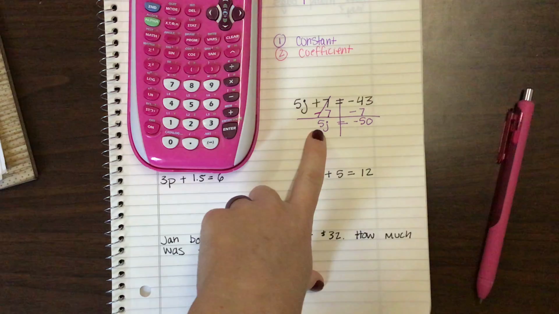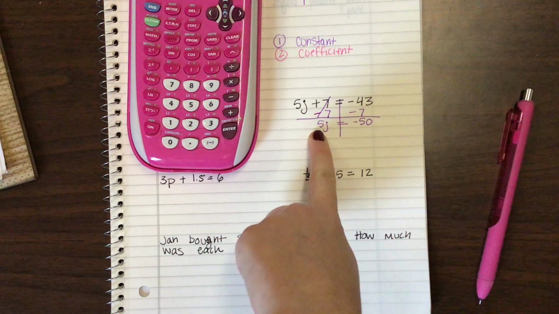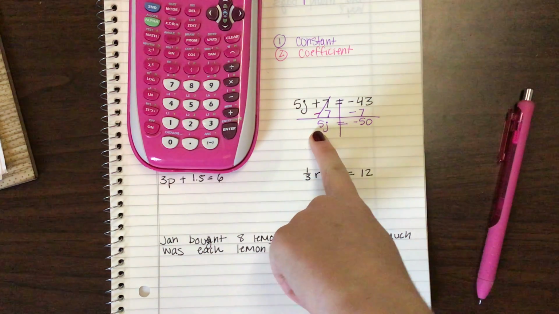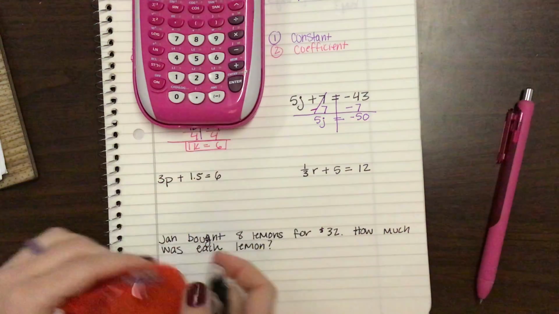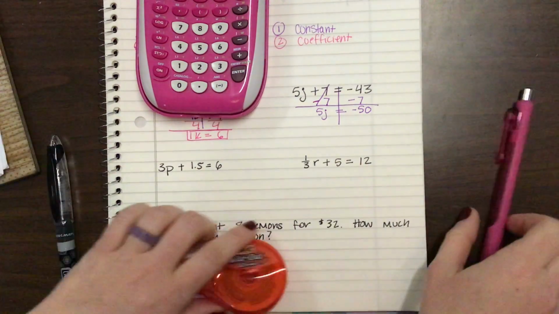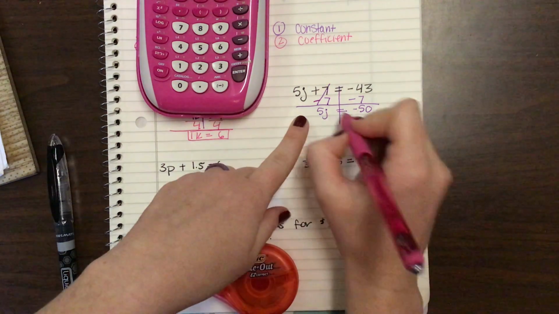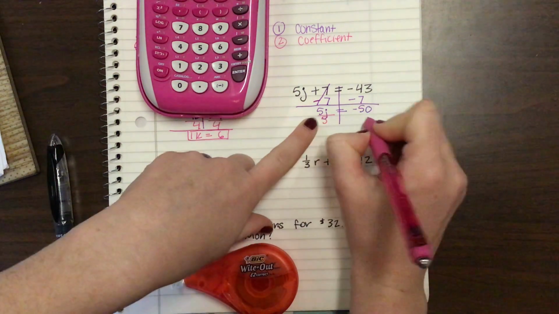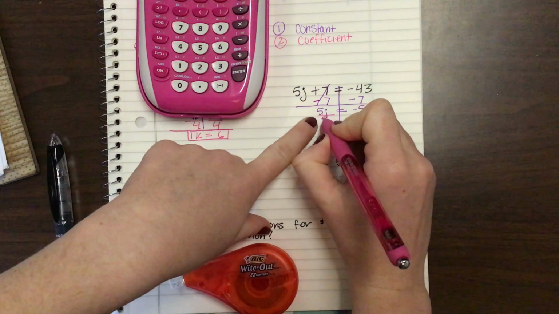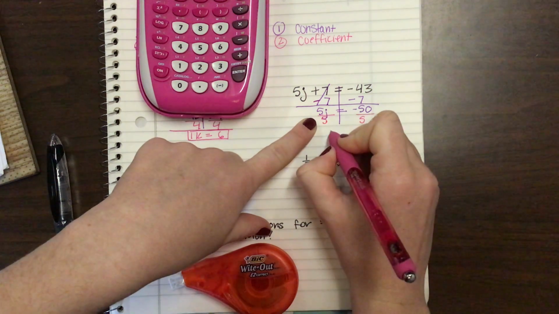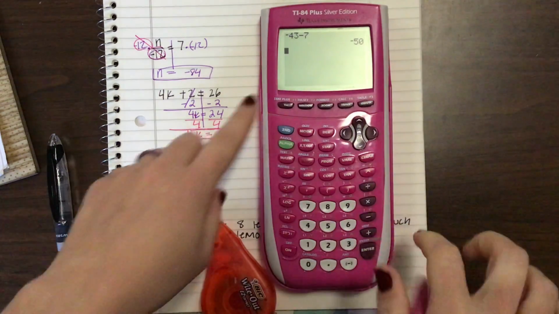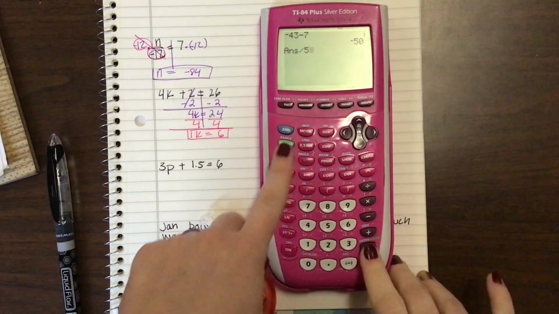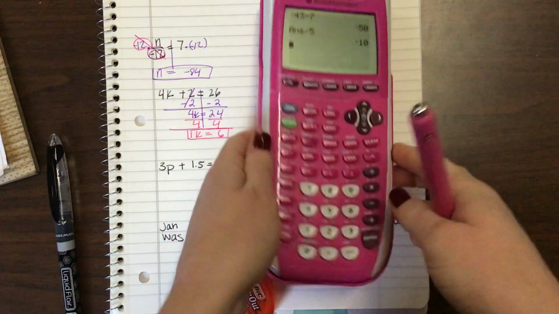Okay, right now I have 5j. I want to know what 1j is. So I'm going to undo 5 times j by dividing, because that's the opposite. 5 divided by 5 is 1, so we get 1j equals. Then I have negative 50 divided by 5 is negative 10.